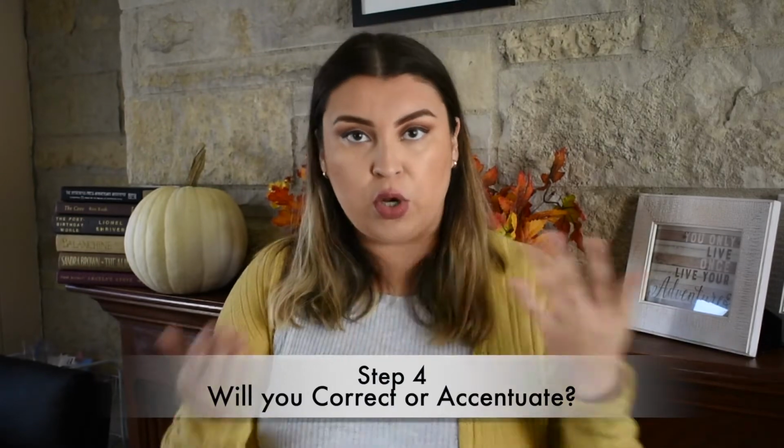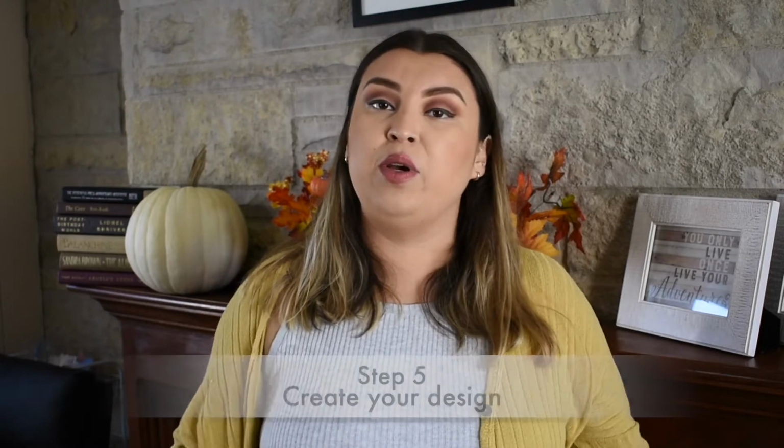Once we have that, we have to determine whether we're looking to correct or accentuate. Once you have all of this determined, then you can go ahead and move on to building your design. With these steps, you'll start to notice how the set starts to customize based on your guest's eye.